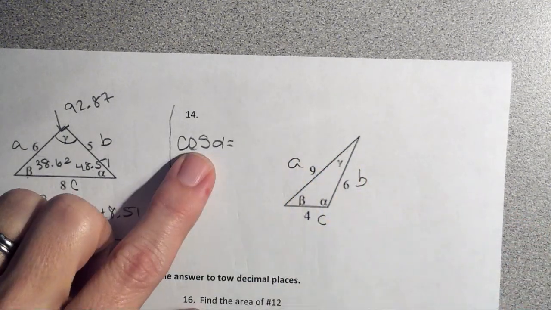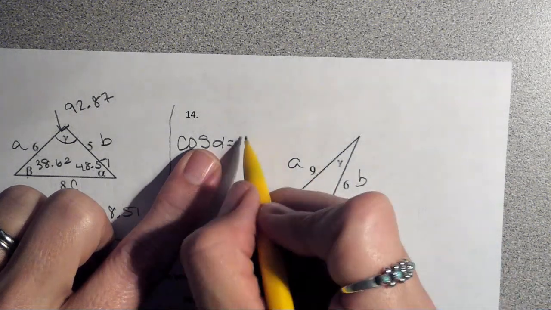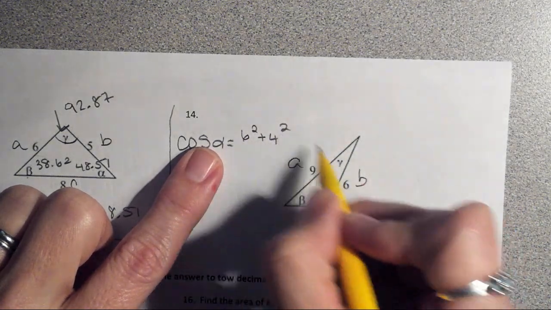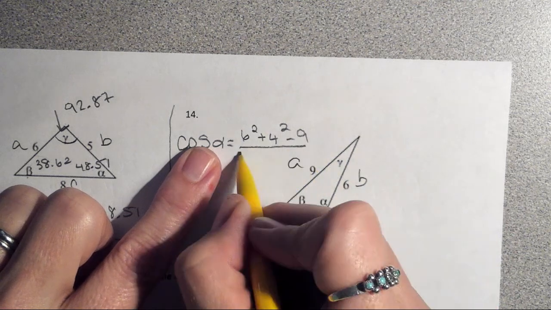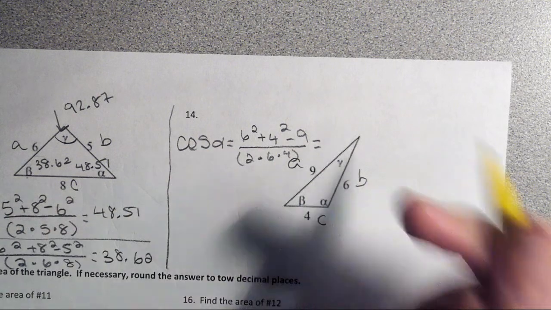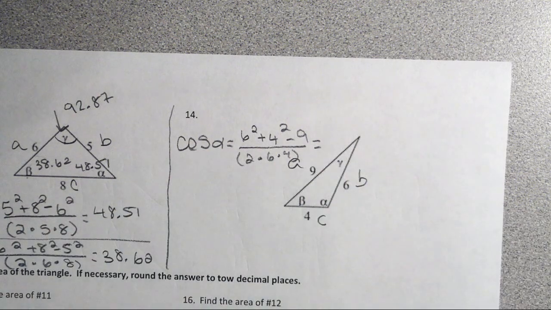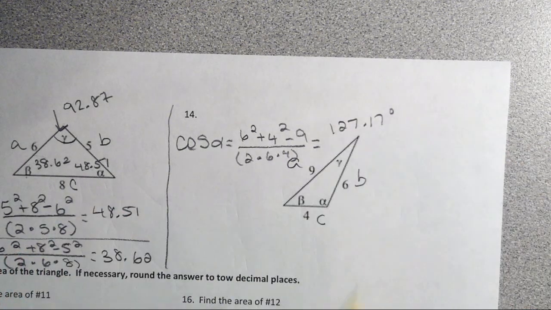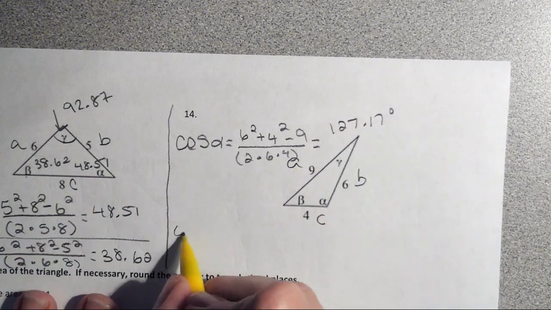To find cosine alpha, you should have 6 squared plus 4 squared minus 9 squared over 2 times 6 times 4. You're going to plug that in your calculator and you're going to get 127.17 degrees. After you find alpha, you're going to go find beta.